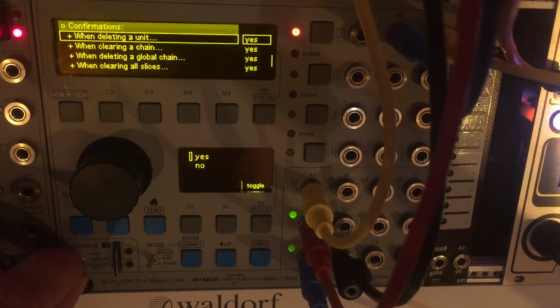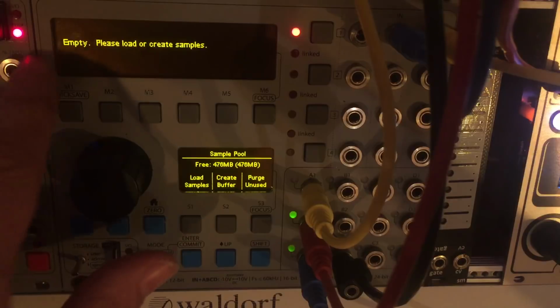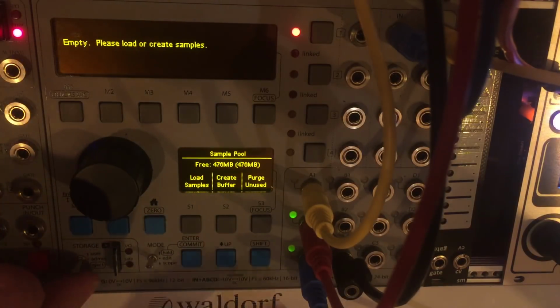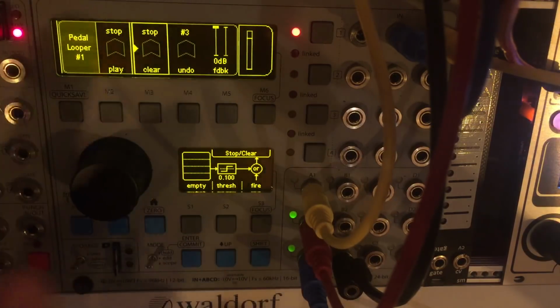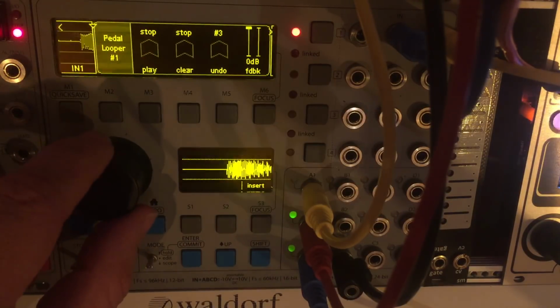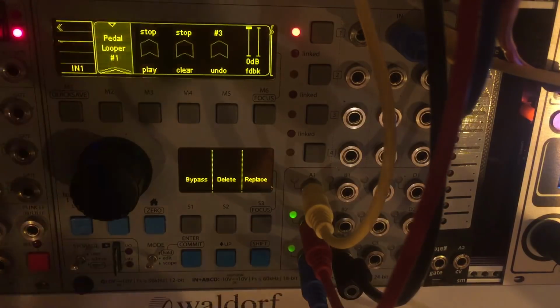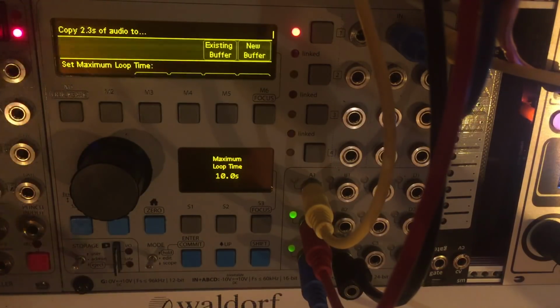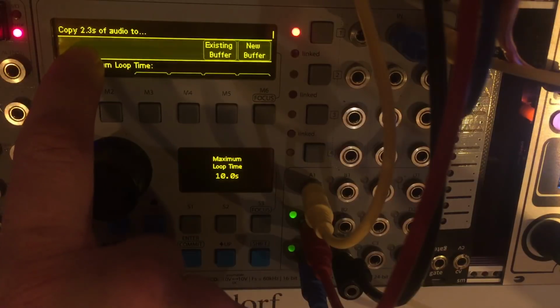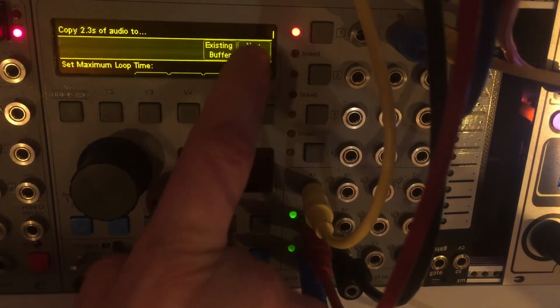So if I go to admin and we look at our sample pool, it's not in there. This is the first unit that has its own sort of invisible buffer. So what we have to do is go to the unit's extended menu, and right at the top, copy 2.3 seconds of audio to, and we want to create a new buffer out of that.